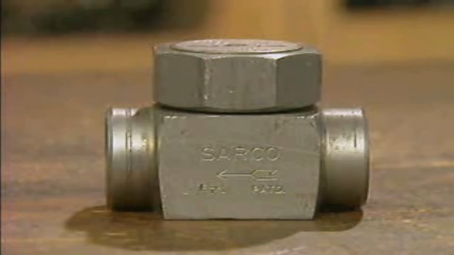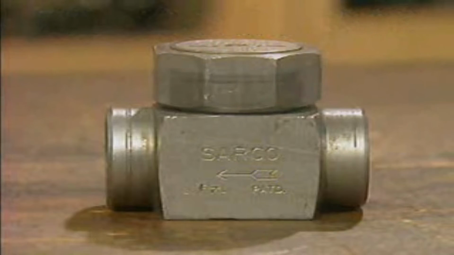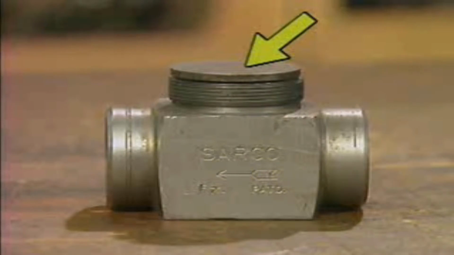We'll look at a typical disc-type thermodynamic trap. This example is a tilting disc trap. It's designed to handle low to medium condensate flow. As its name suggests, the trap contains a disc that lifts or tilts. The disc is the trap's only moving part.